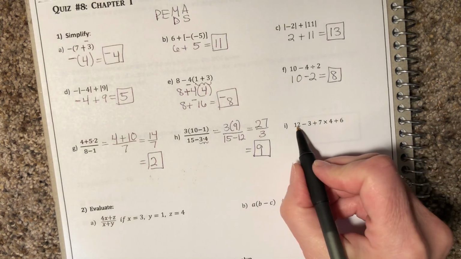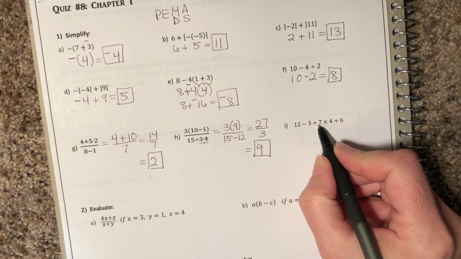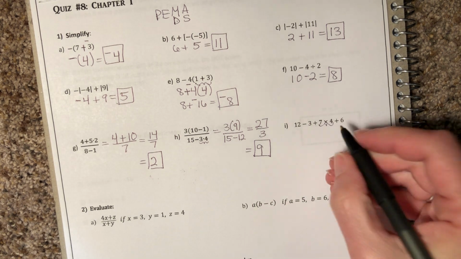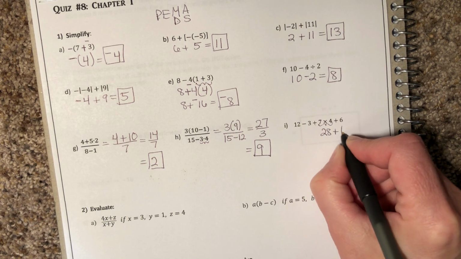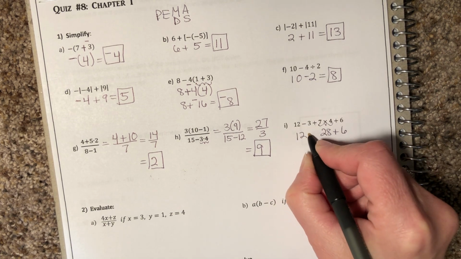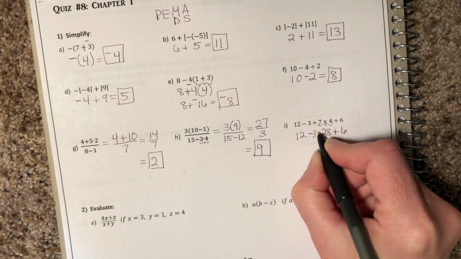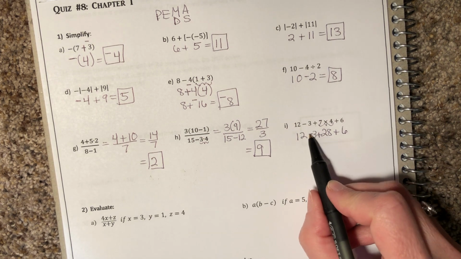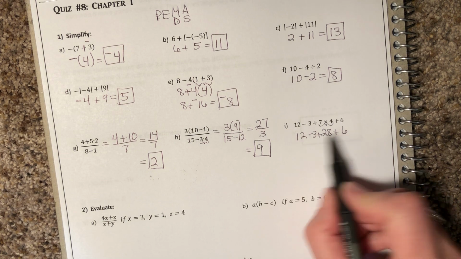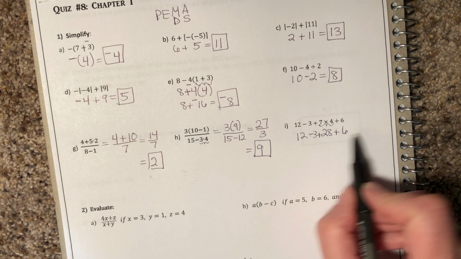So as I'm going left to right, the first thing I hit is the multiplication. So 28. Now I'm going to rewrite everything else. 3 plus. And then if you did a keep change here, then everything is addition, and you could add in any order.